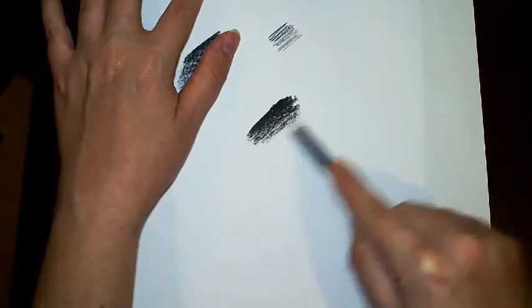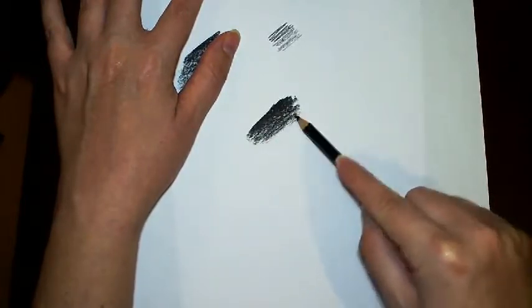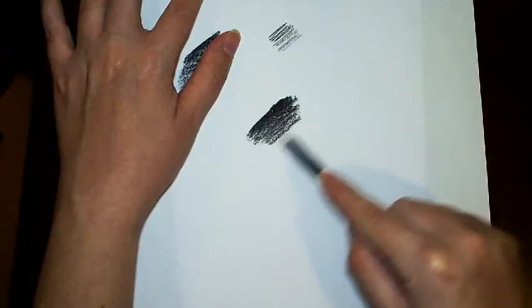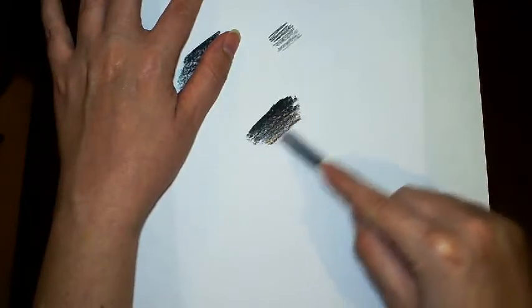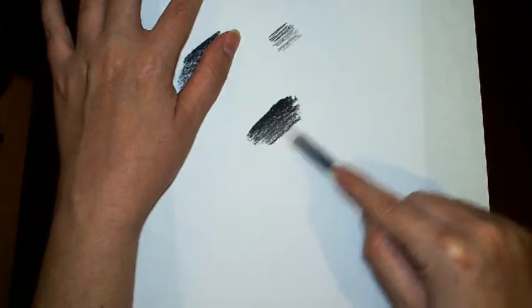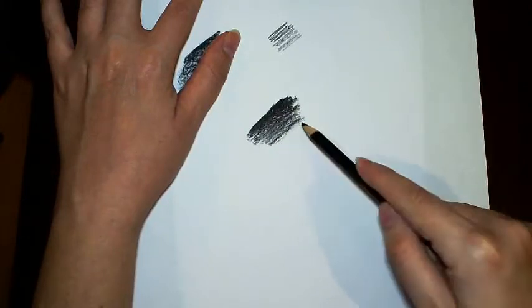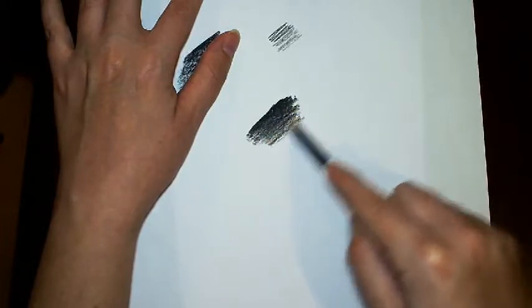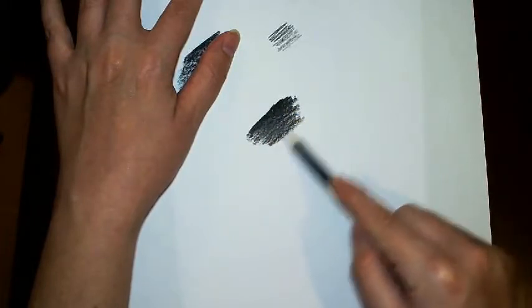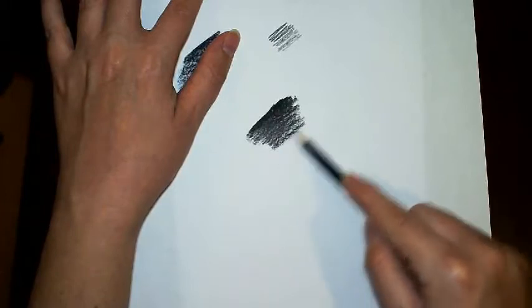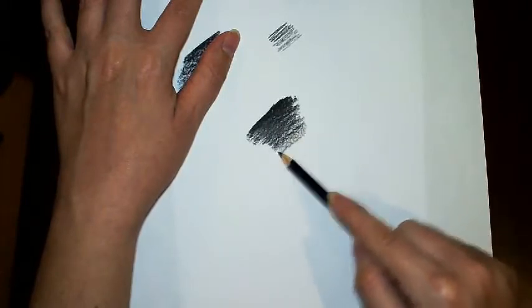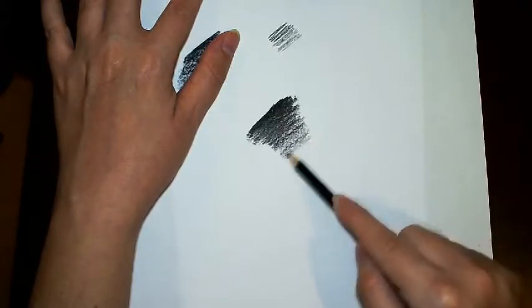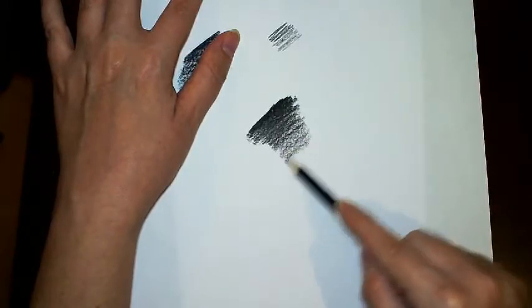And the harder you press with your pencil, is the value going to be light or dark if you're pressing hard? Dark, very good. And then if you adjust your pencil pressure and you start to press lighter and lighter and lighter, your values become lighter, okay?